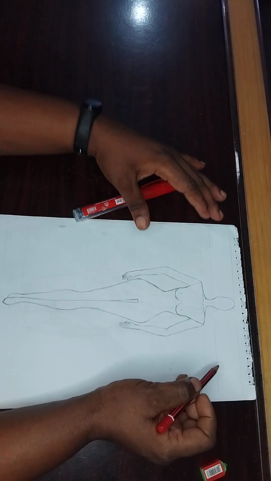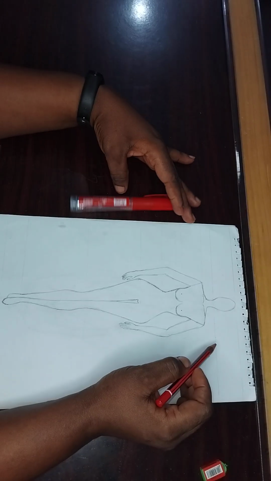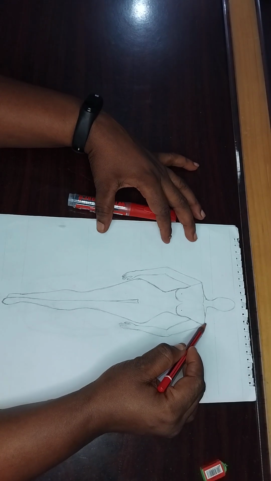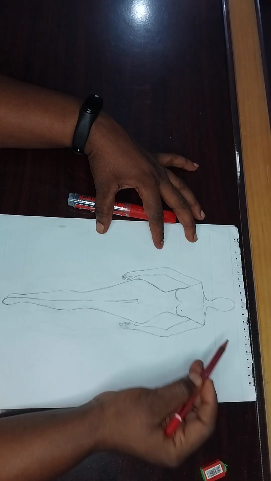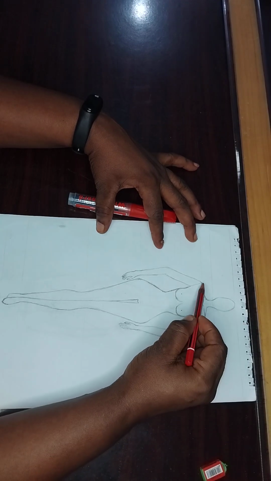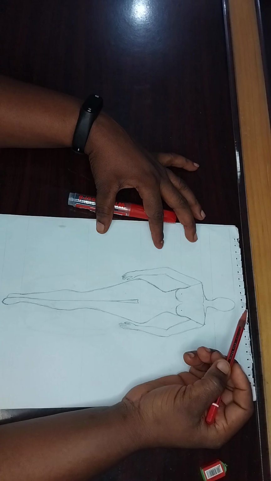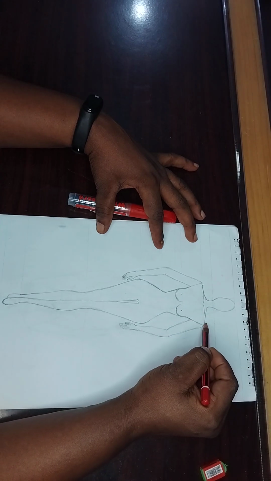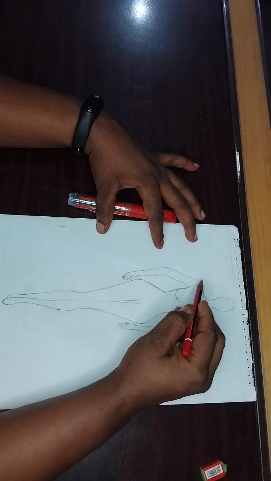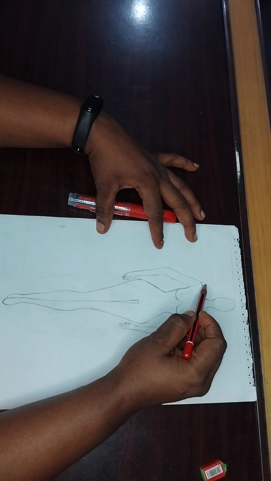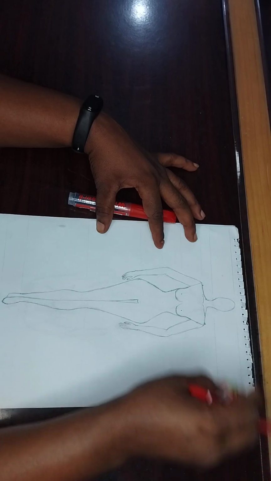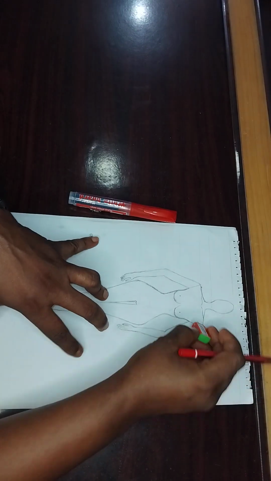So if you want to take your client's measurement, there is something we call the shoulder bone that you can easily locate somewhere along the shoulders, somewhere around here. You'll find your shoulder bone. That is where you want to take the measurement from. So you have something looking like this.